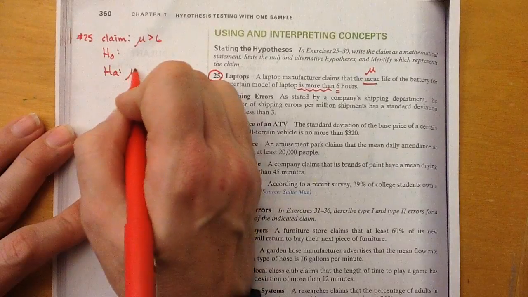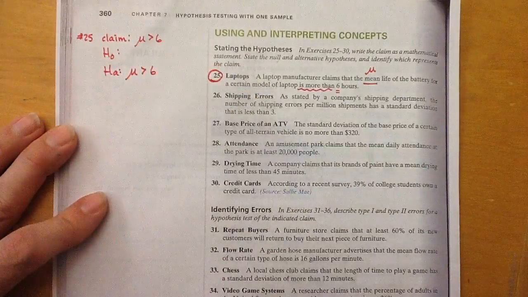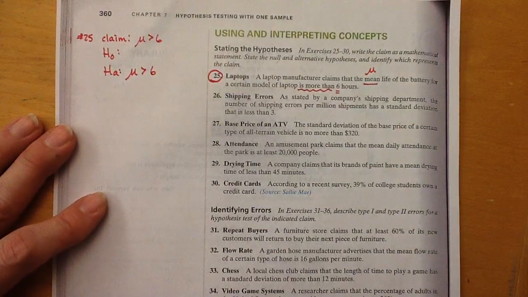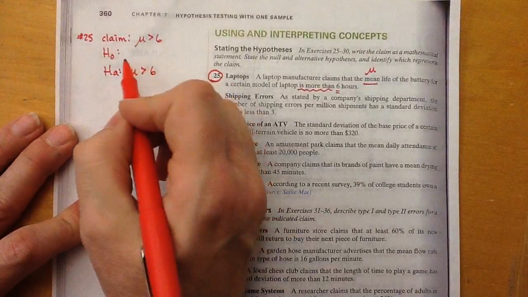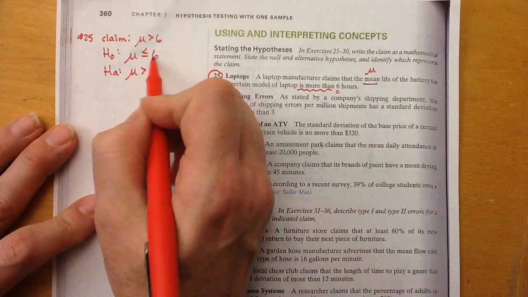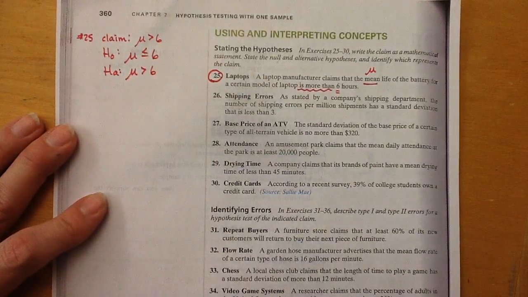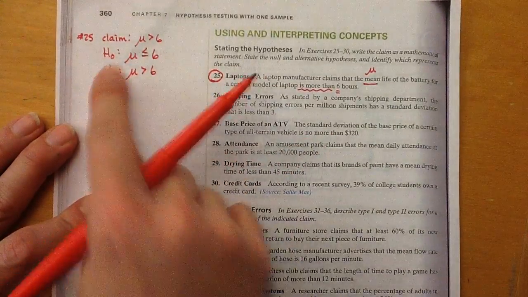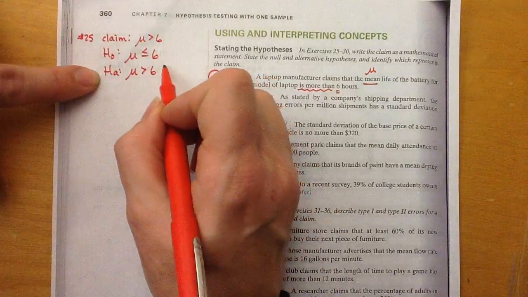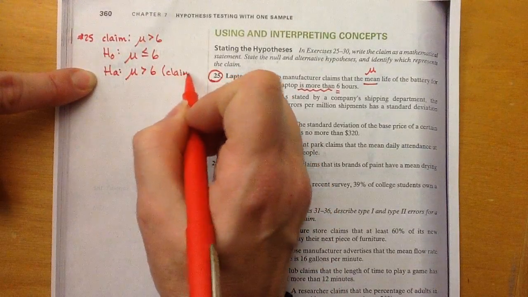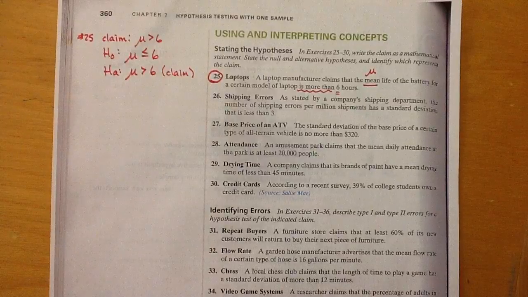So h sub a will be mu is greater than 6, and then h sub 0, the null hypothesis, is going to be everything else. So that will be that mu is less than or equal to 6. We also want to identify which of these two is the claim, so we'll write in parentheses next to h sub a that that was the claim for the problem.